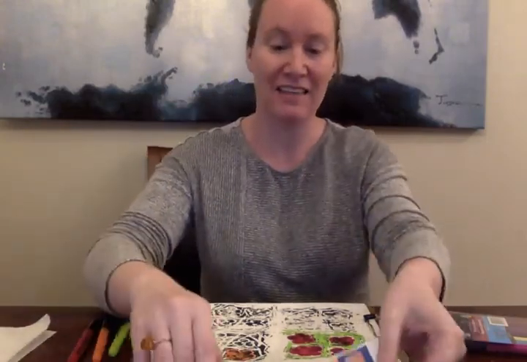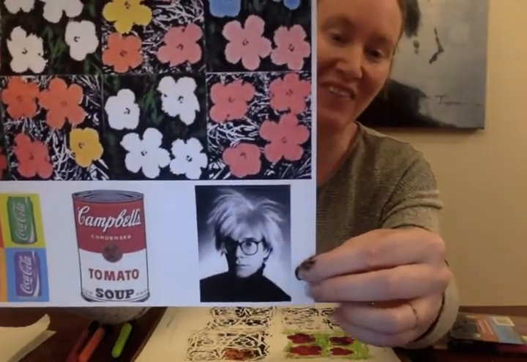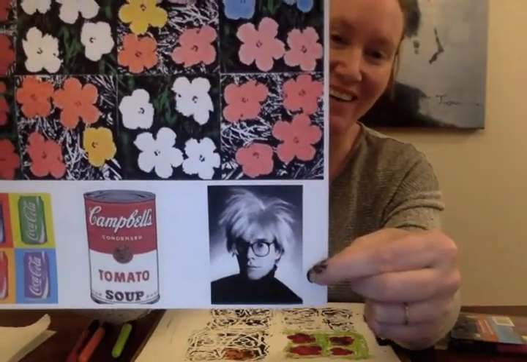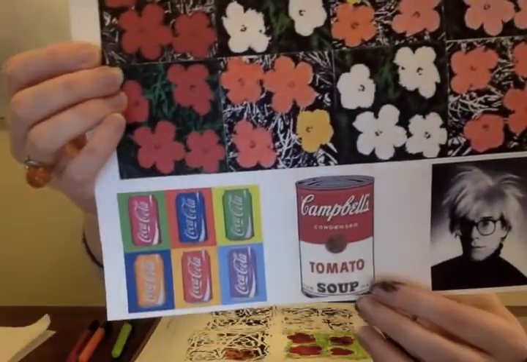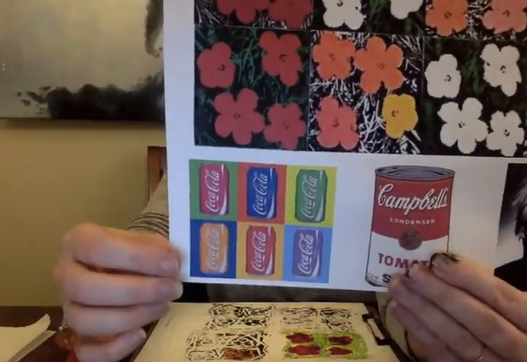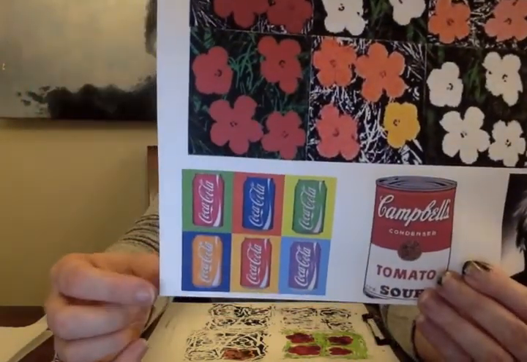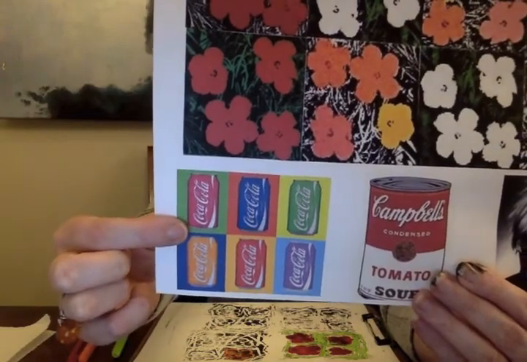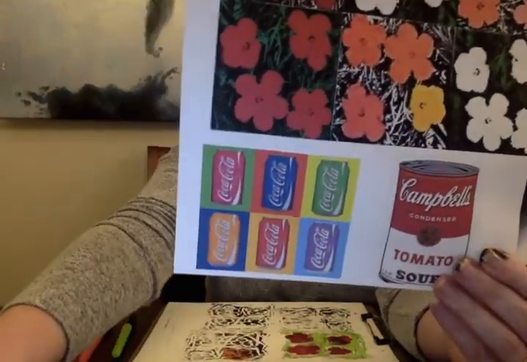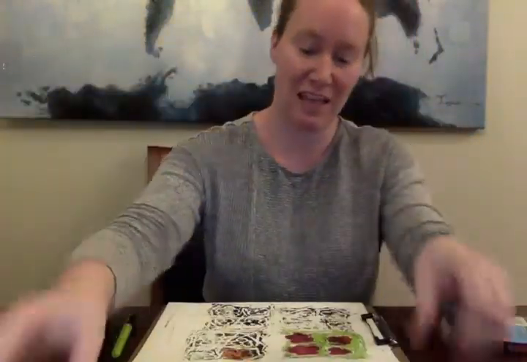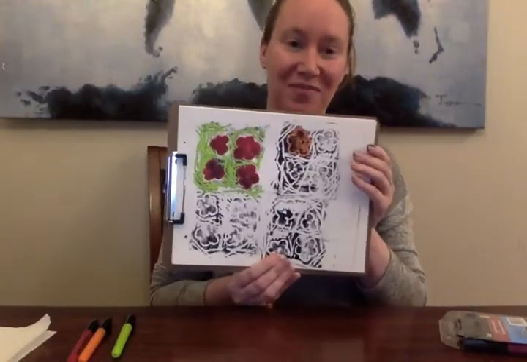And that is some history about this famous artist from Pennsylvania, Andy Warhol. Again, he was famous for his pop culture artwork, popular art. He would do Coca-Cola cans, Campbell's soup, Marilyn Monroe, and my personal favorite was his flower series. And that's what we tried to recreate today.